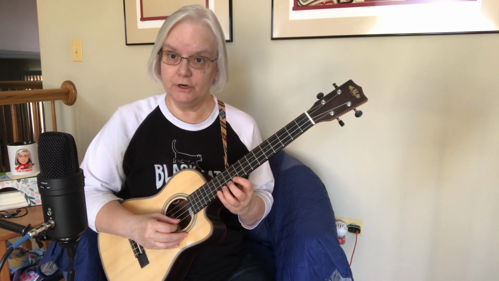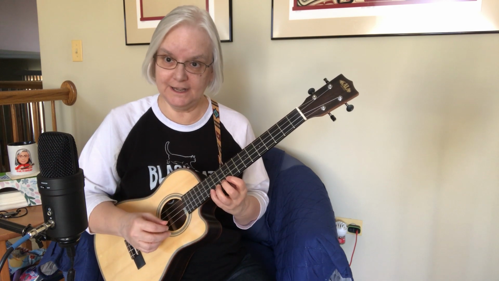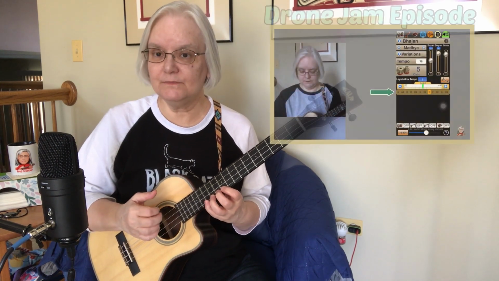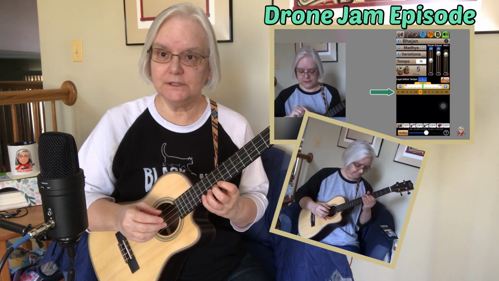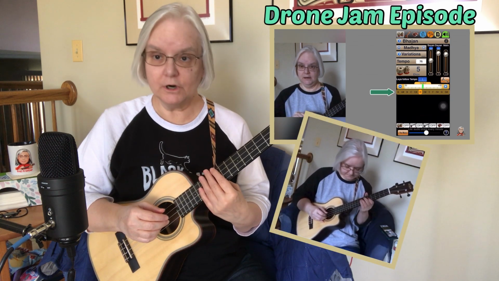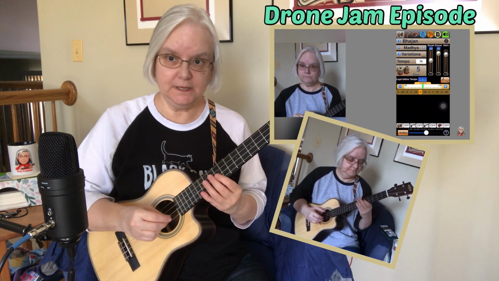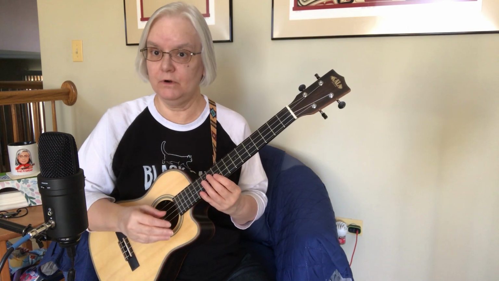Let's do that with our new pattern that we've been working on that we started in our last exercise. And in our last exercise, remember, we took a look at how we could start experimenting with all 4 strings and making up our own little themes by using a drone in the background.